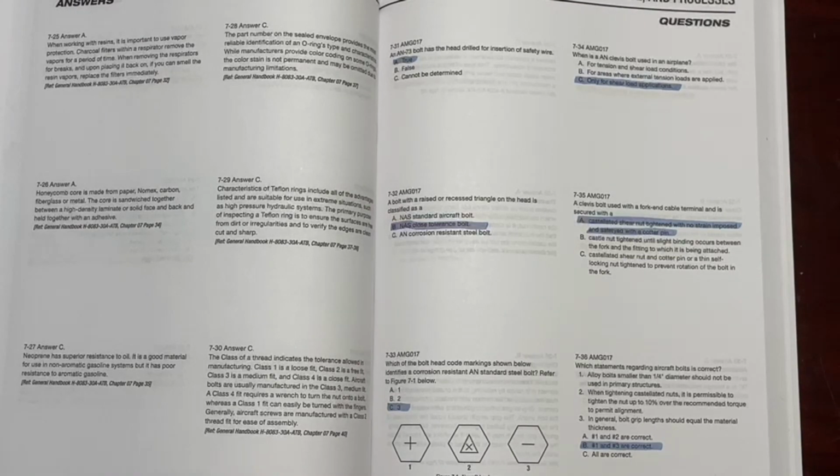True. Question 732. A bolt with a raised or recessed triangle on the head is classified as A. NAS standard aircraft bolt, B. NAS closed tolerance bolt, or C. AN corrosion resistant steel bolt. The correct answer is B. NAS closed tolerance bolt.